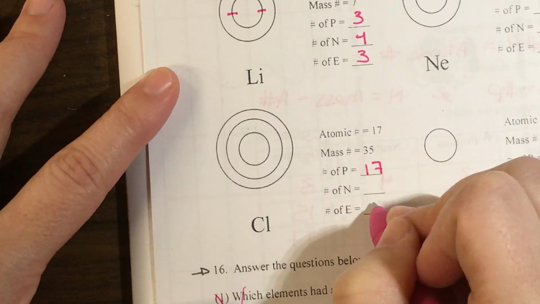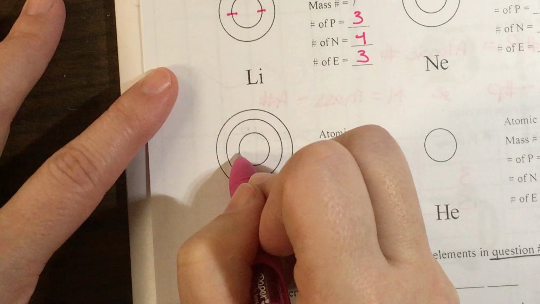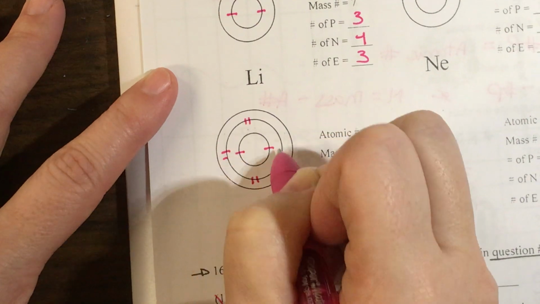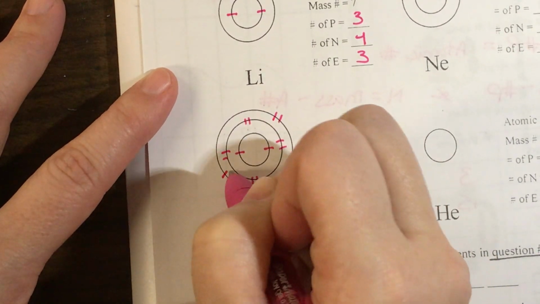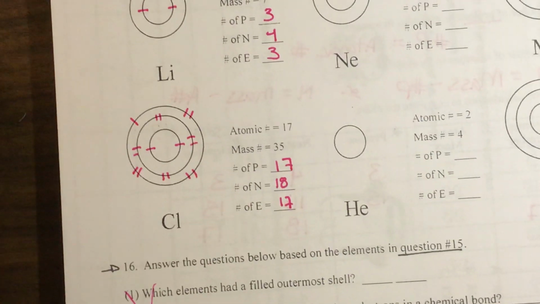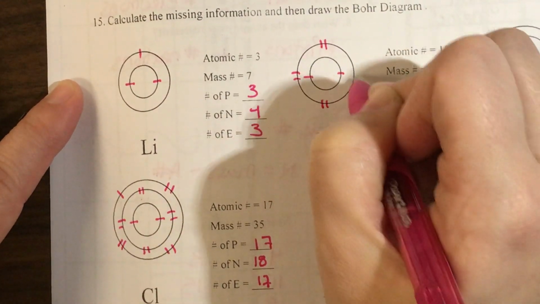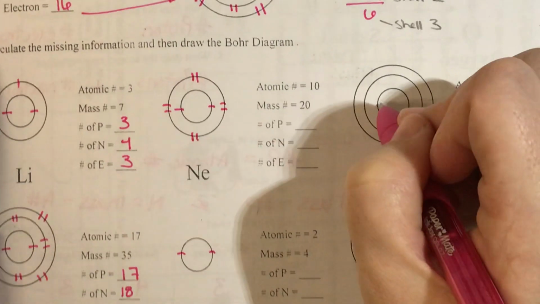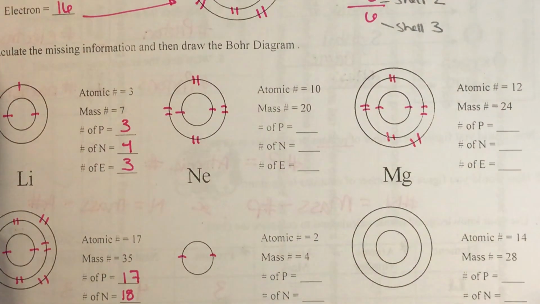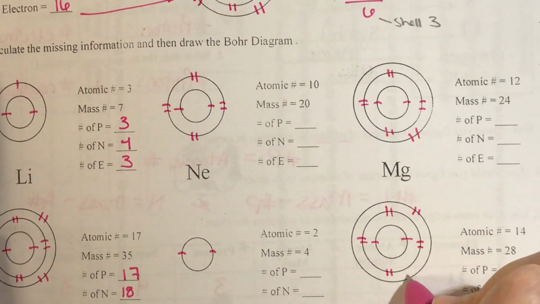So 17 and 17. 35 minus 17 gives me 18. 2. Gotta get to 17. 3, 4, 5, 6, 7, 8, 9, 10, 11, 12, 13, 14, 15, 16, 17. So I'm going to go ahead and do these other guys for you because you don't have to focus on those.